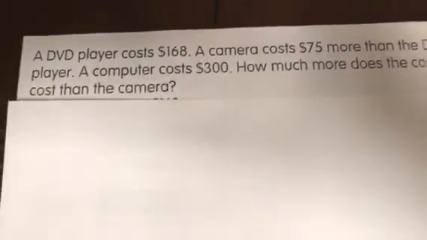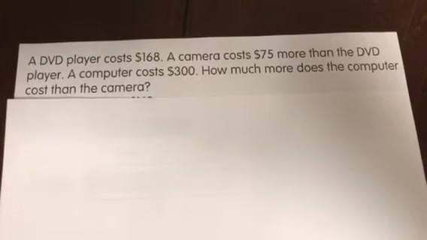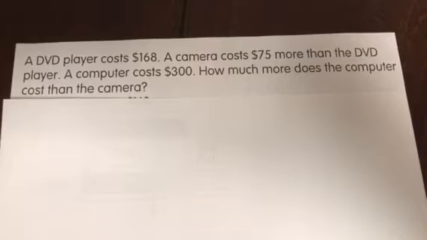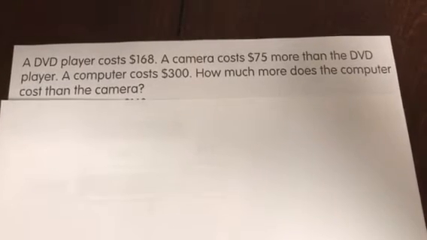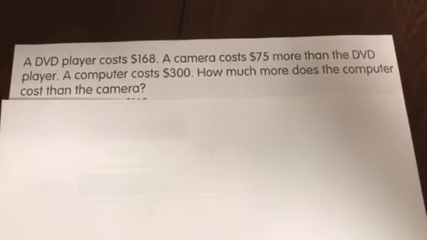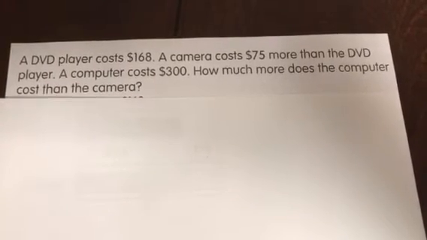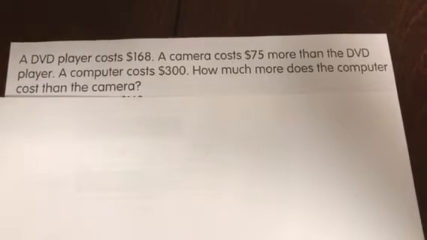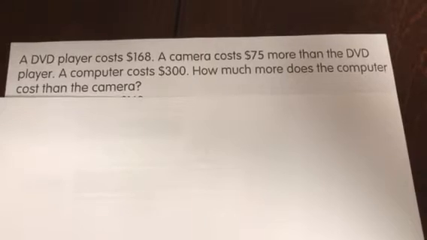This problem says, a DVD player costs $168. A camera costs $75 more than the DVD player. A computer costs $300. How much more does the computer cost than the camera?